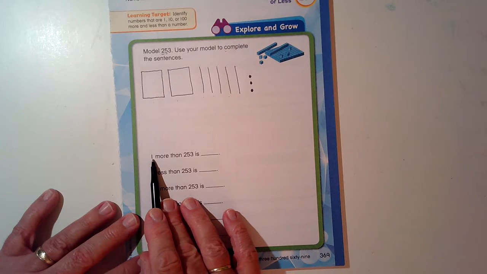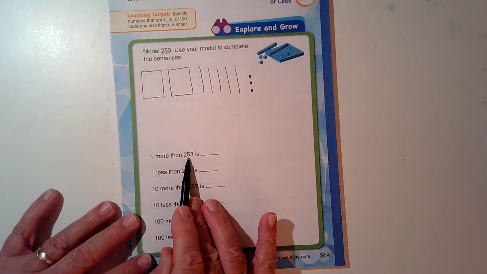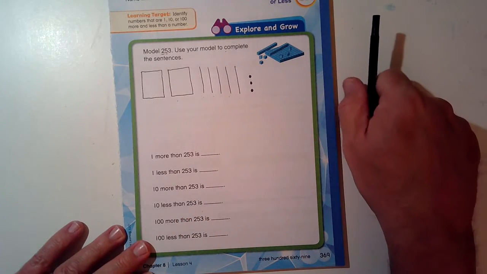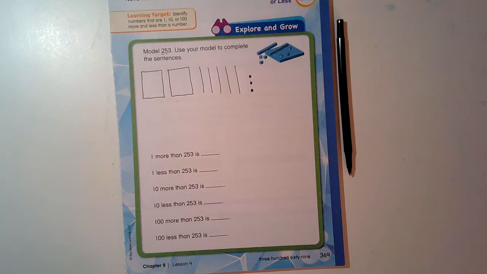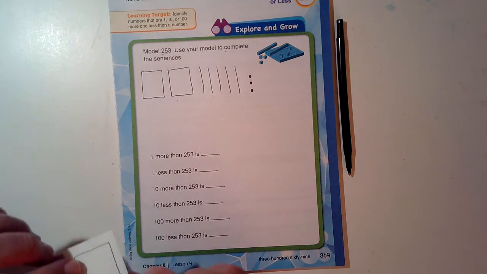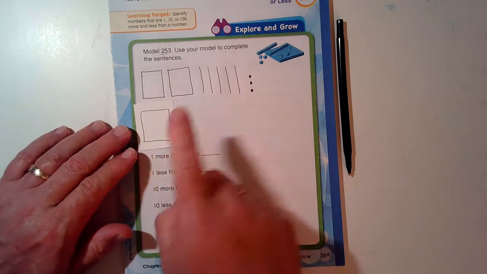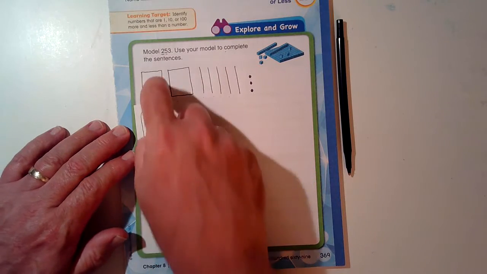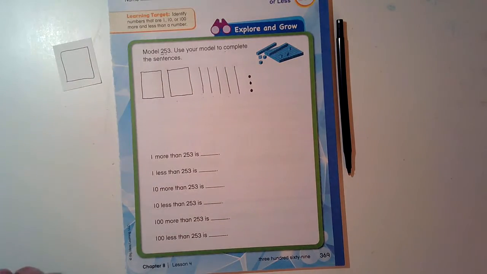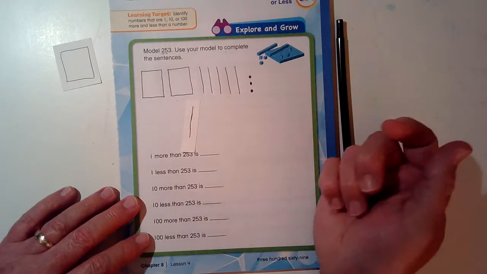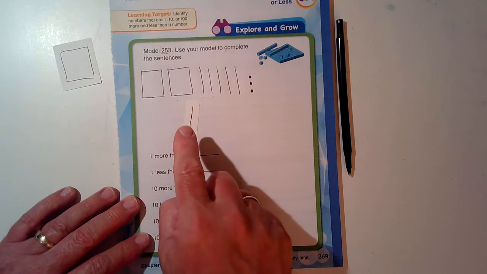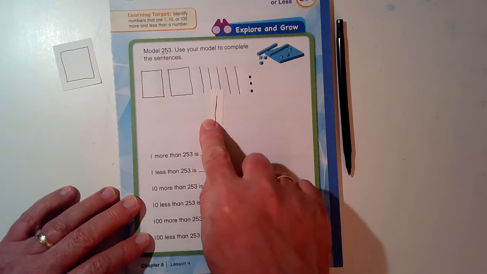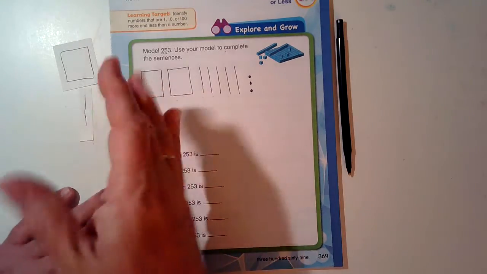Okay. So it says 1 more than 253 is what? Whenever I have a line there, that's my place where I'm going to put my answer. And I made these before I got on the video. I have this. If I have this, is that adding 1, right? 1 more? No, that would be adding 100 more. So let's set that over to the side. If I add this, is this adding 1 more, or is it something else? No, a line, that's 10 more. Okay, so I'm going to set that aside.